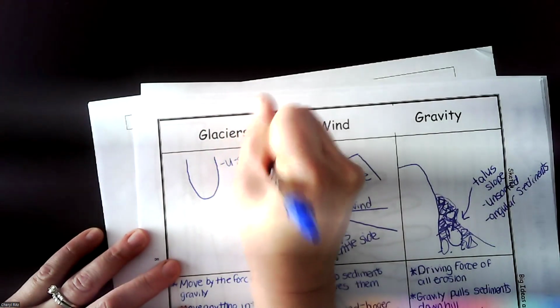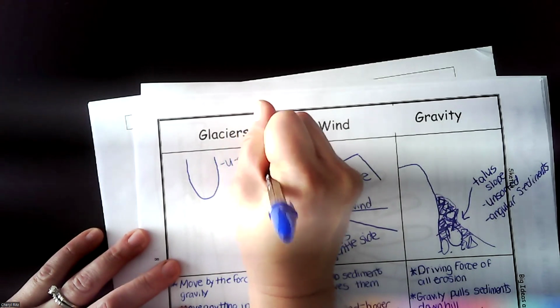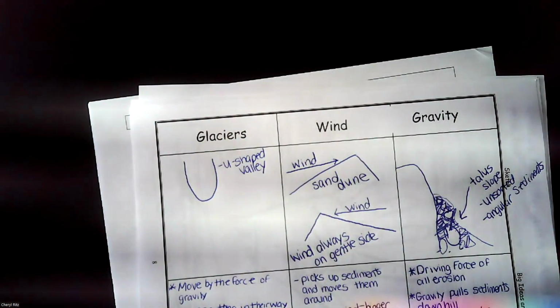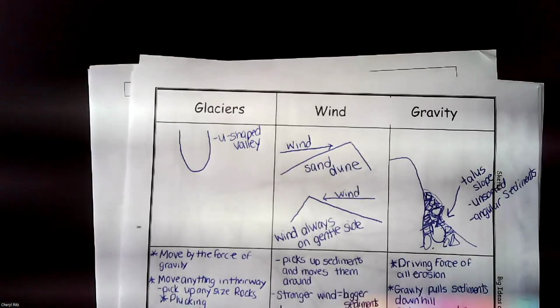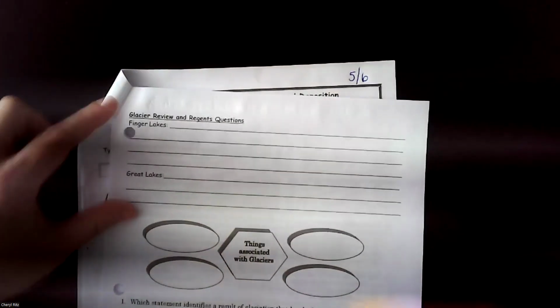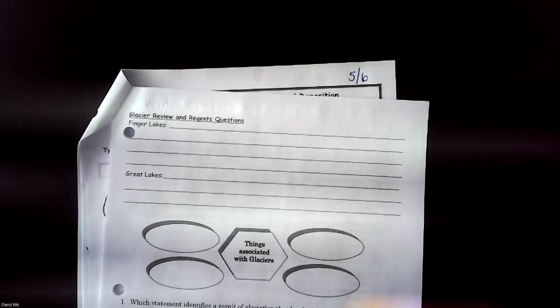U-shaped valley. I will guarantee you the Regents will ask you either about a U-shaped valley or a V-shaped valley this year. We've only talked about U so far, so U-shaped valleys are created by glaciers. I think that's honestly enough for a picture. One more thing, we just got to flip over to talk about Finger Lakes and the Great Lakes.